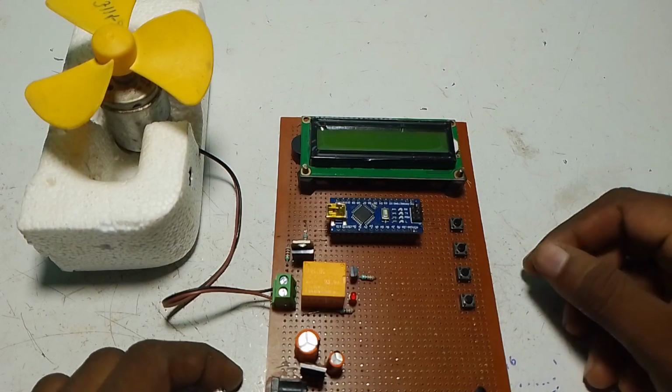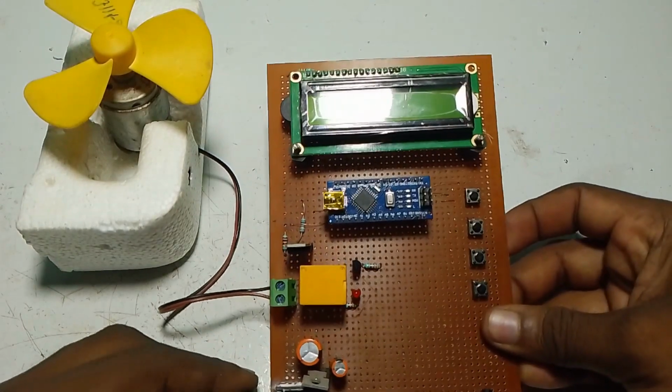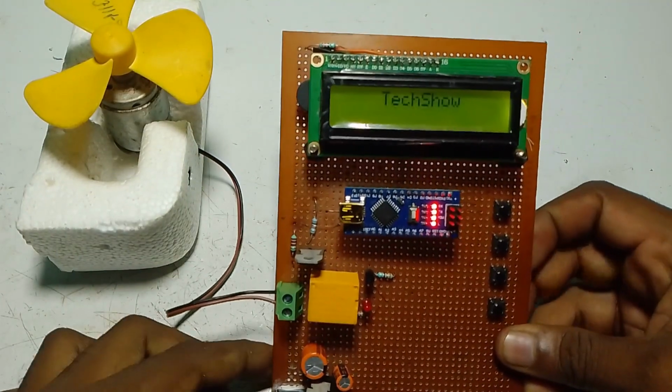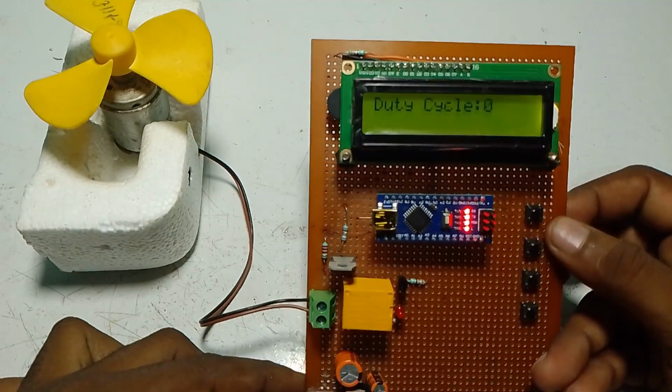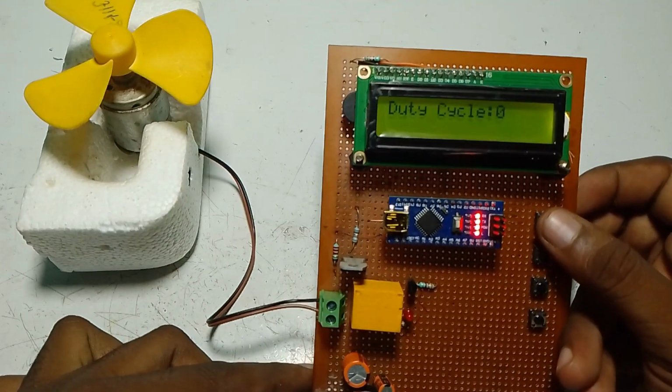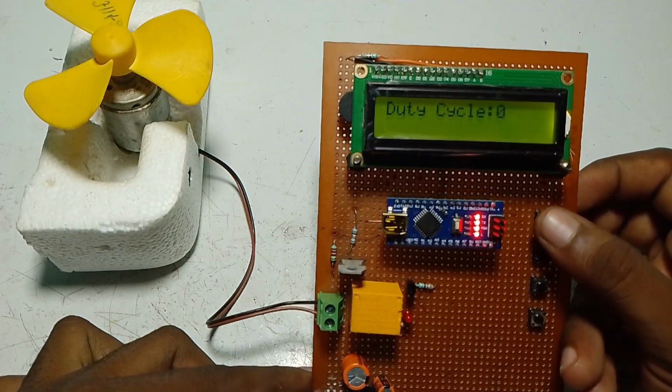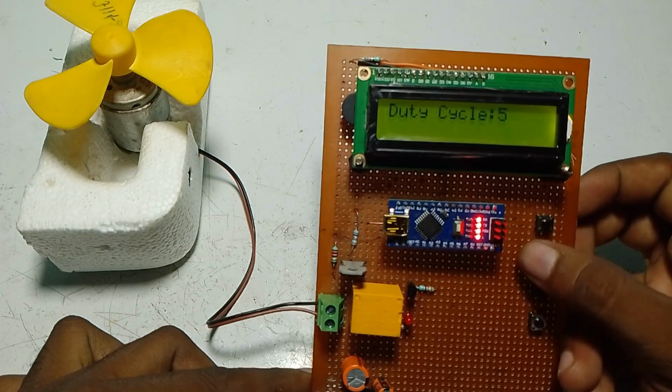Okay, I am going to power up the Arduino. Okay, now the duty cycle is 0 and the motor is off. Now I am going to increment the duty cycle by 5.